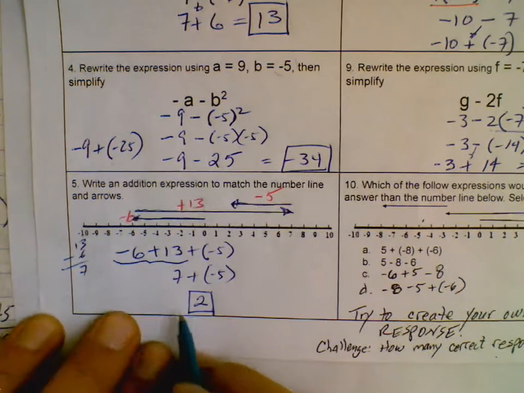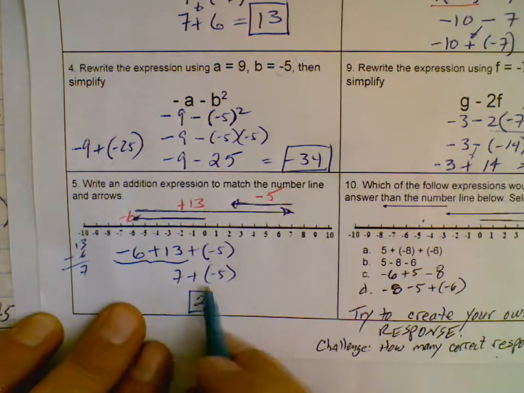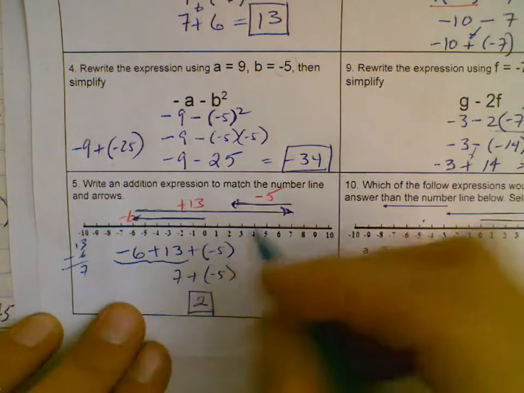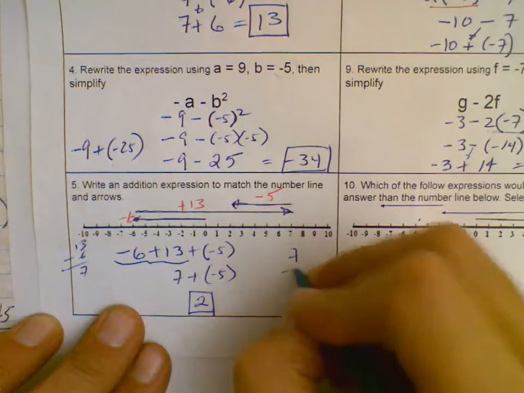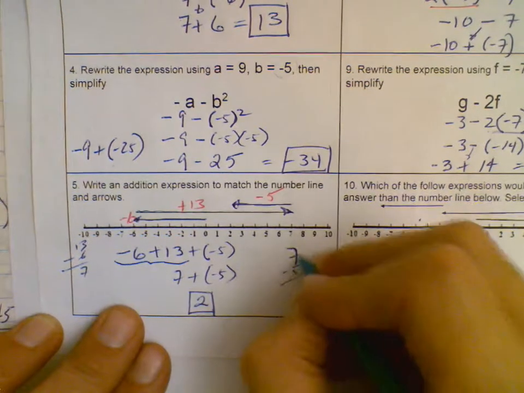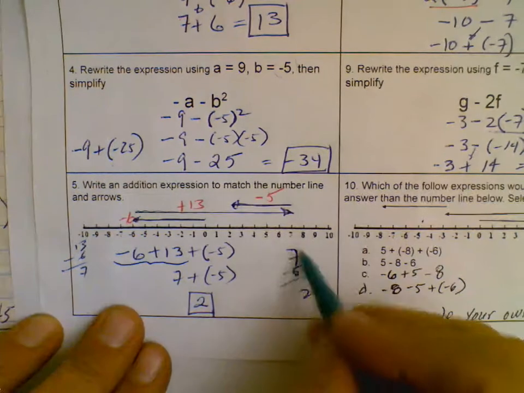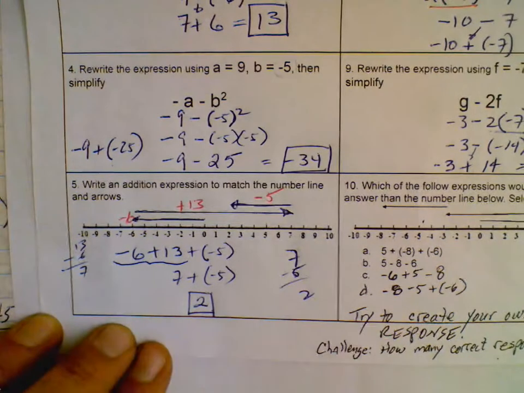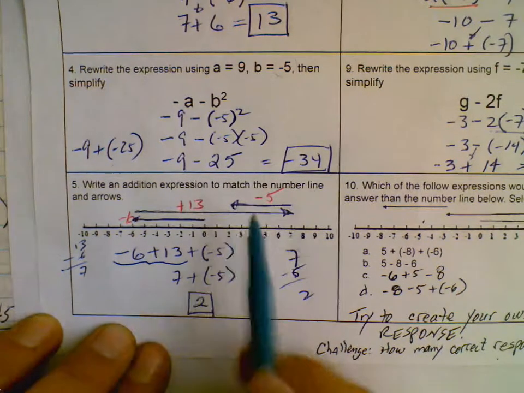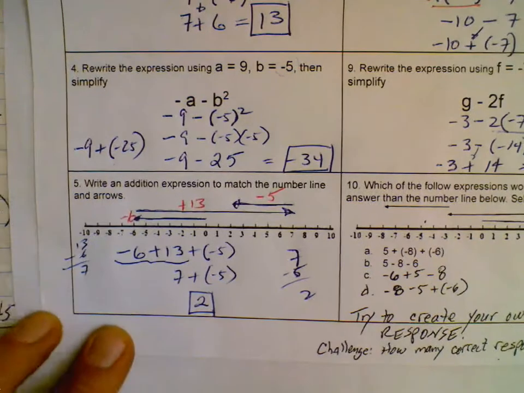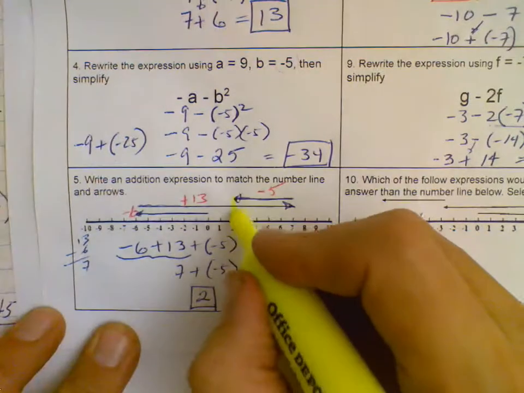But I can also do the same thing: same signs, add them up, different signs, subtract. That's my jingle for adding. So I have 7 minus 5 is 2. And I take the sign of the higher number, which is 7, and that's positive. So my answer is 2. And there it is, worked on the number line too. So my last arrow shows up right there.